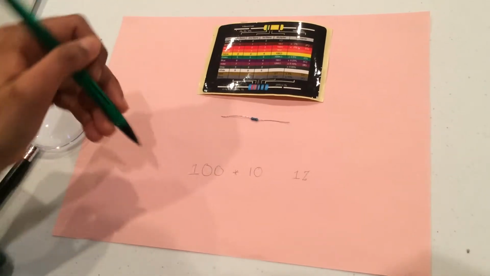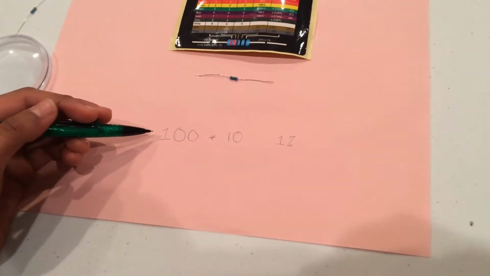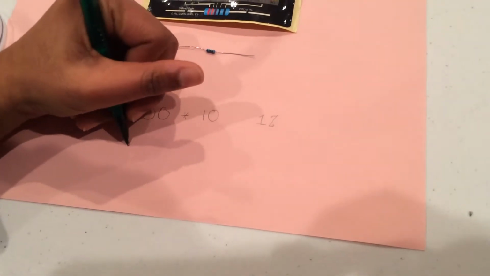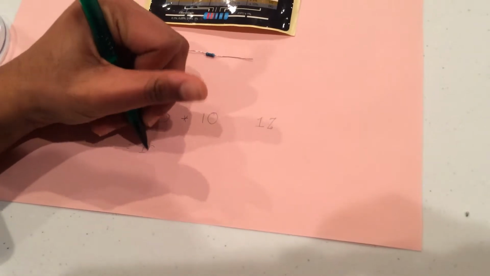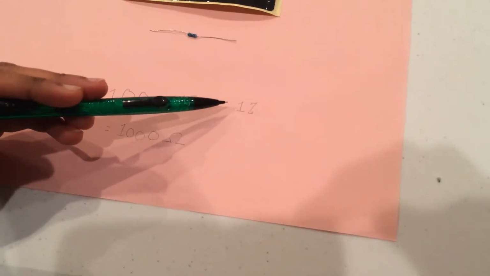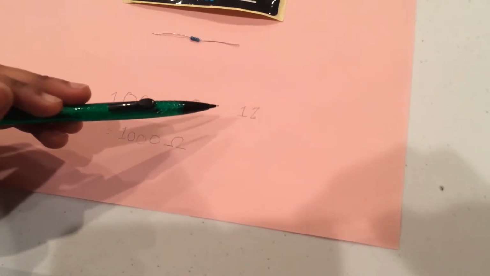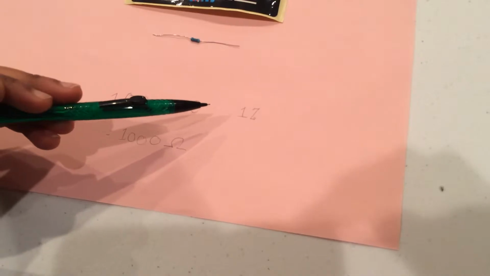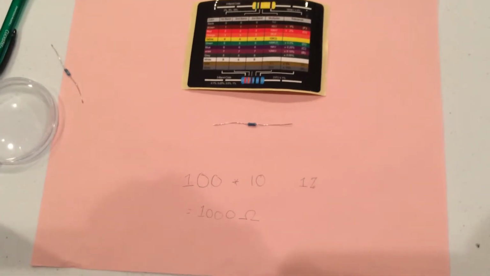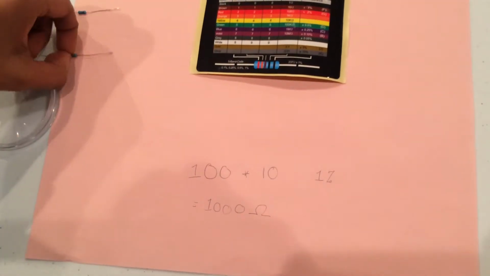So now, we can use what we've written down here to calculate the resistance of our resistor. So 100 times 10 is 1000 ohms. If the tolerance is 1%, that means that the resistance can vary between 990 ohms and 1010 ohms. Now that we have completed one example, let's quickly look at another resistor, just for a little bit more practice.